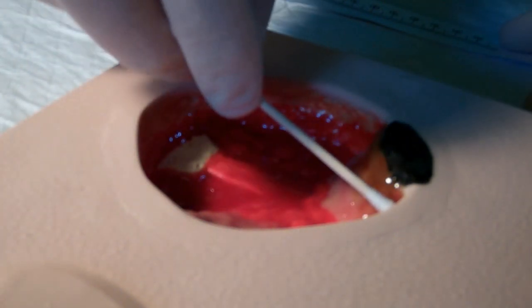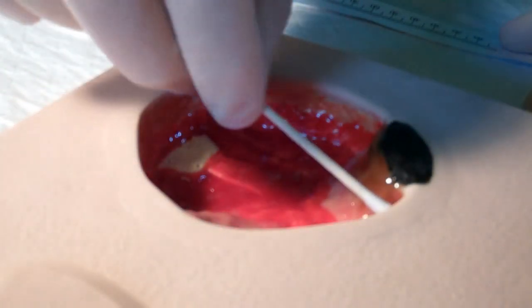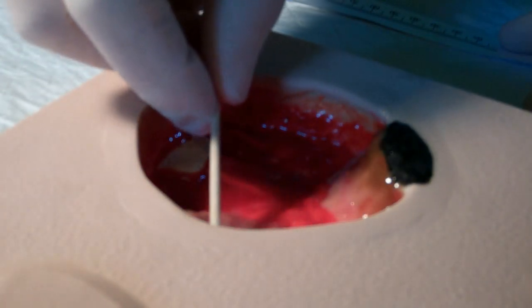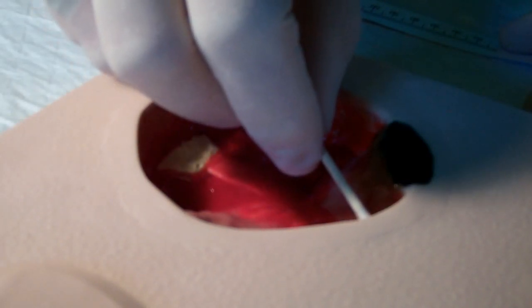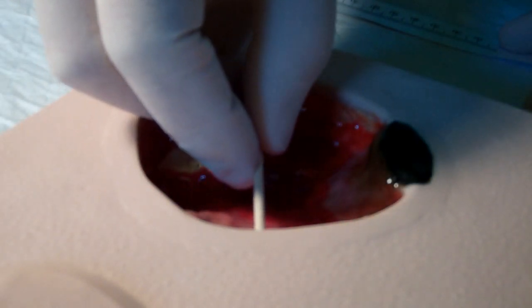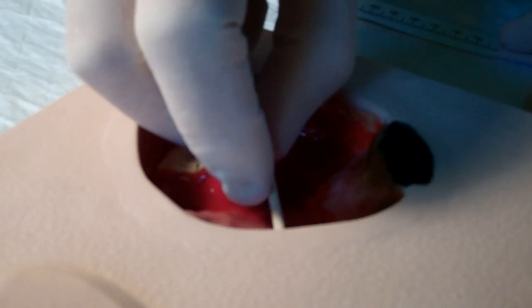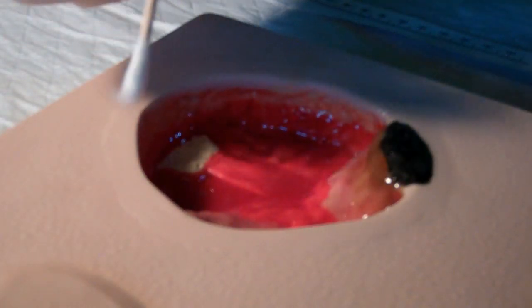Then we need to look for undermining, and in this wound there is undermining here, and you can see that from about 1 o'clock to 3 o'clock there's undermining of about 1.5 centimeters. Okay?